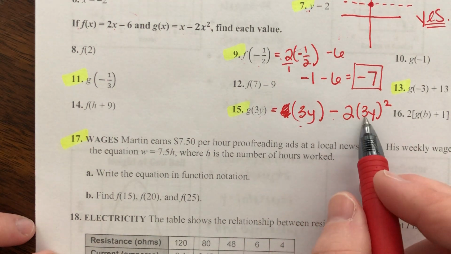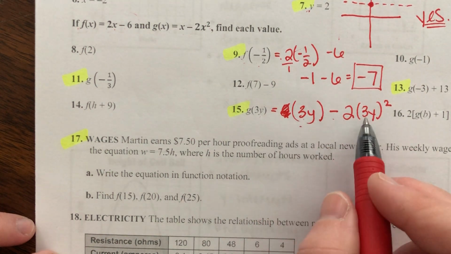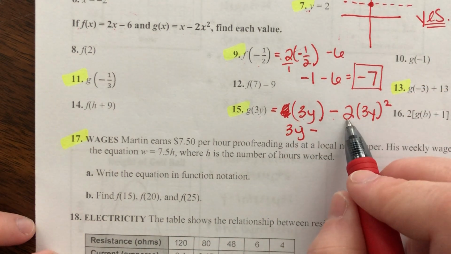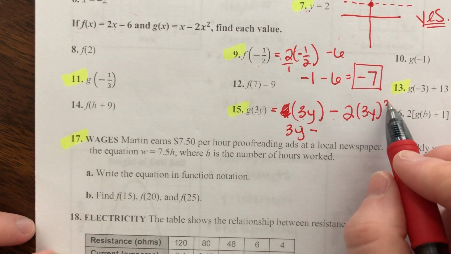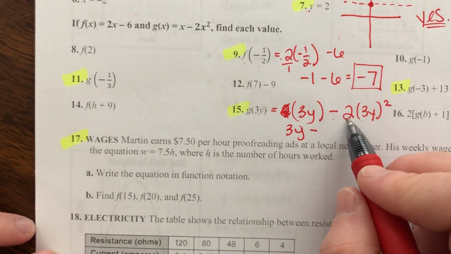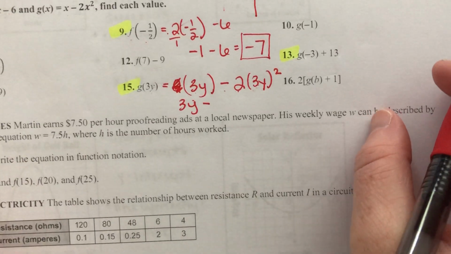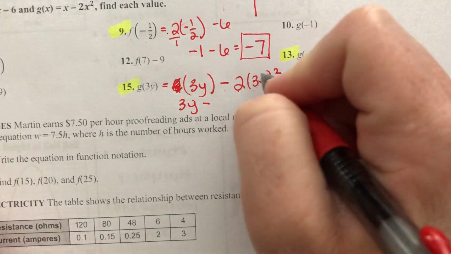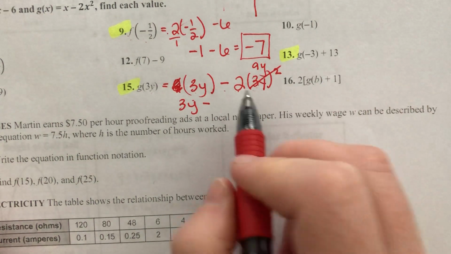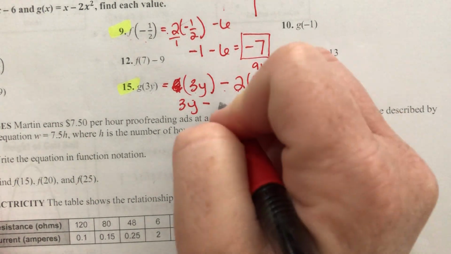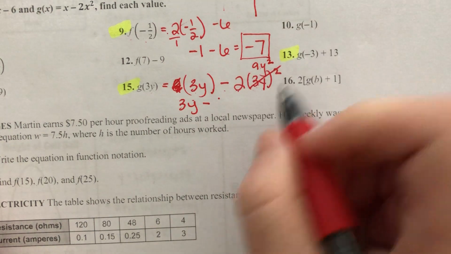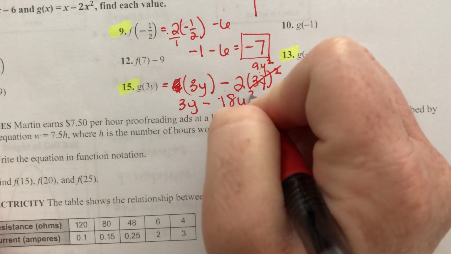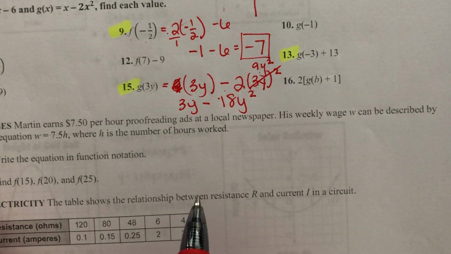x minus 2x squared. Anywhere I see an x, I'm going to replace it with 3y. So that's 3y minus 2 times (3y) squared. First, we're going to square the 3y, and then we multiply it by 2, order of operations, sorry. So (3y) squared means 3y times 3y, which is 9y squared. So this whole thing becomes 9y squared, and then we multiply 2 times 9y squared, which is 18y squared. And we can't simplify it any more than that.